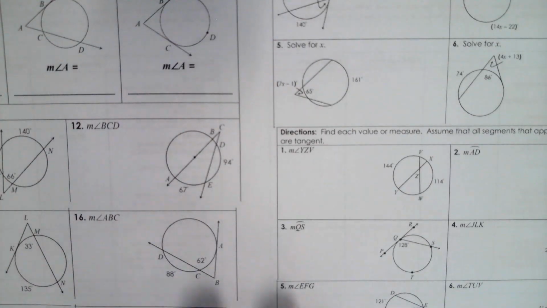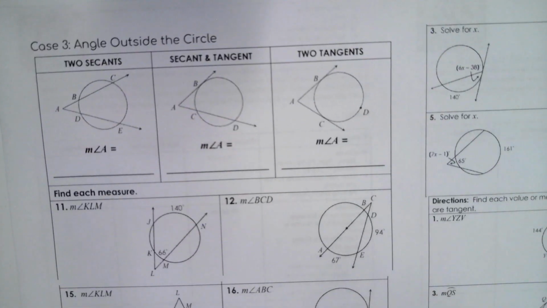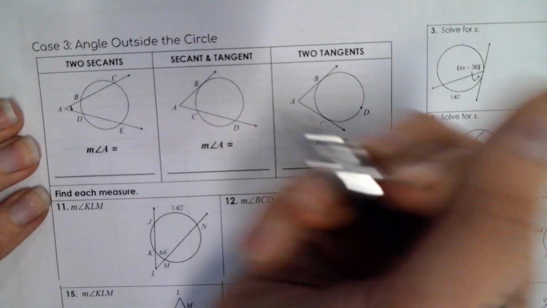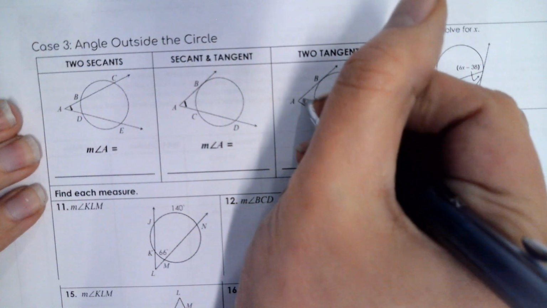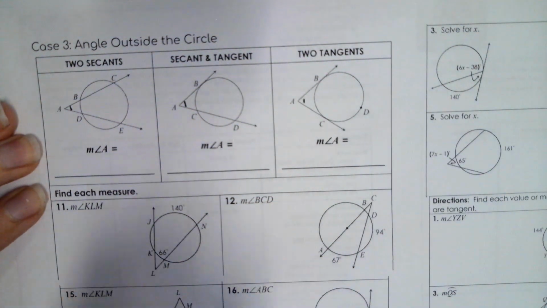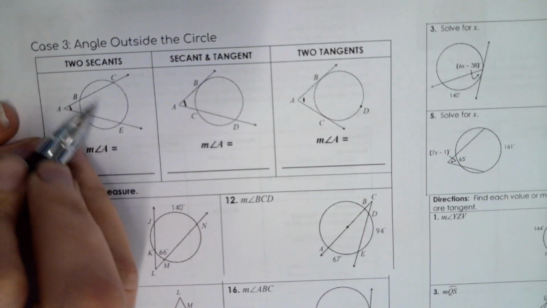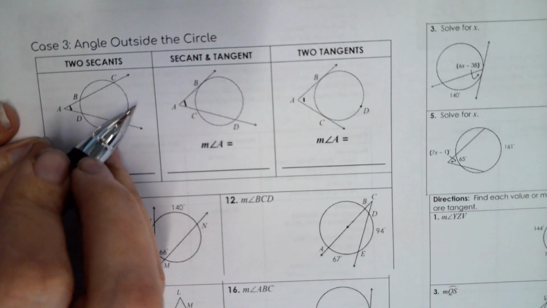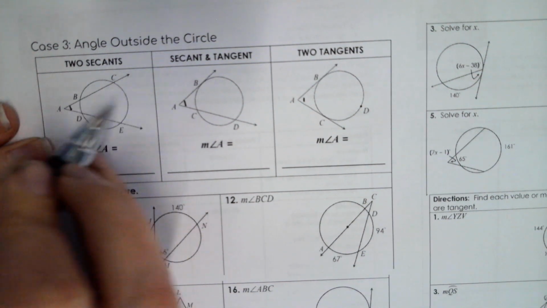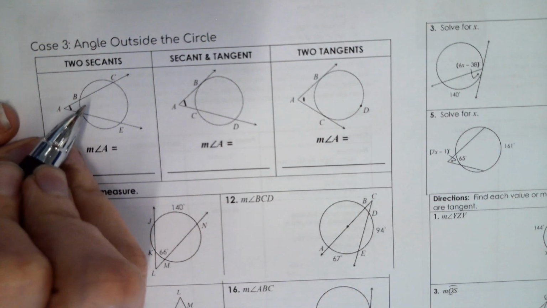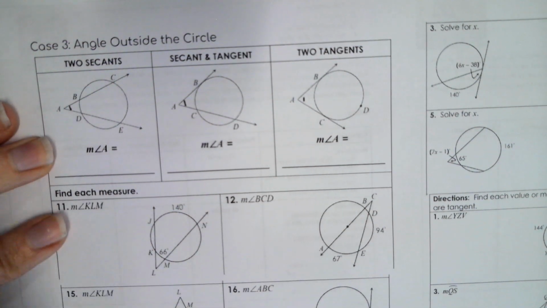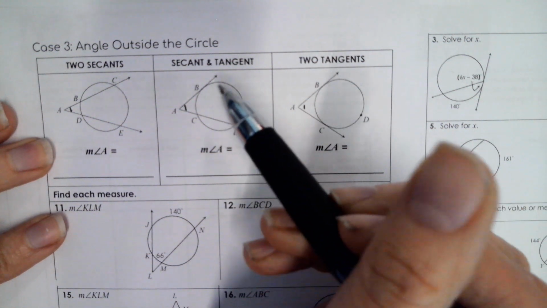So the last case, we have 3 little types where we have an angle outside. So we have this angle, and this angle. So I put a little angle 1 or angle A, you could always say. So we have the case where we have 2 secants. So basically we have these 2 parts. We take the outside arc and minus the inside arc and then divide it by 2. You're going to do the same thing for the tangent.